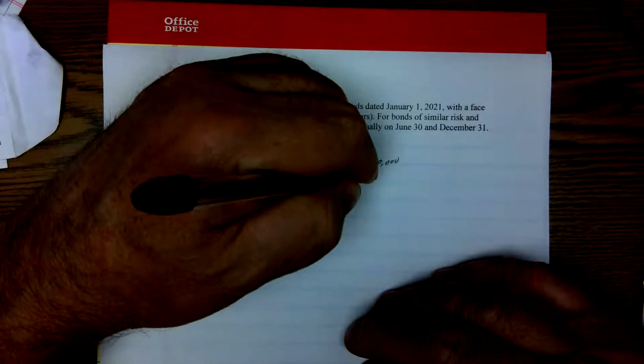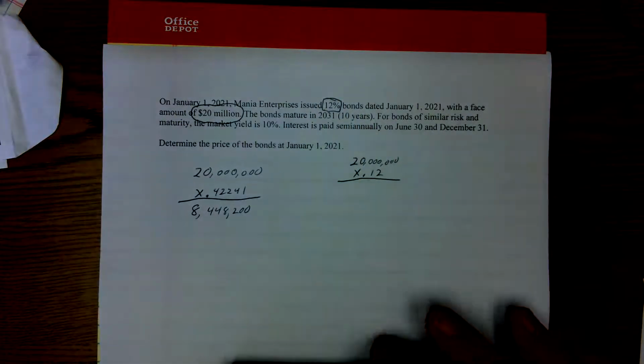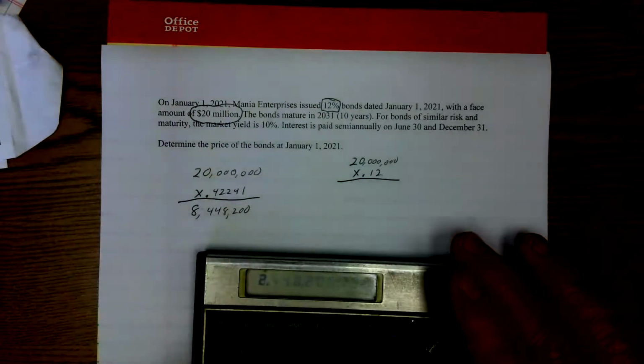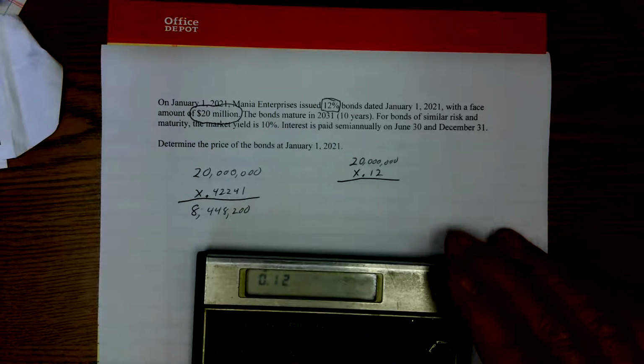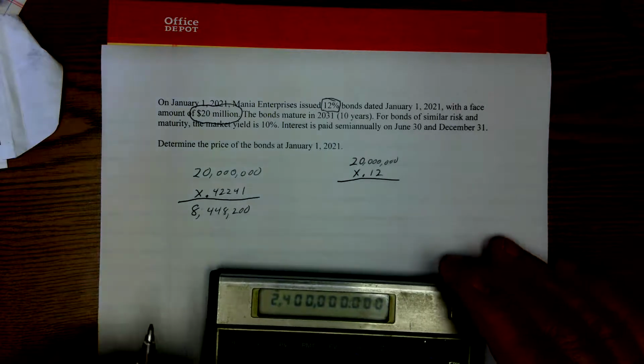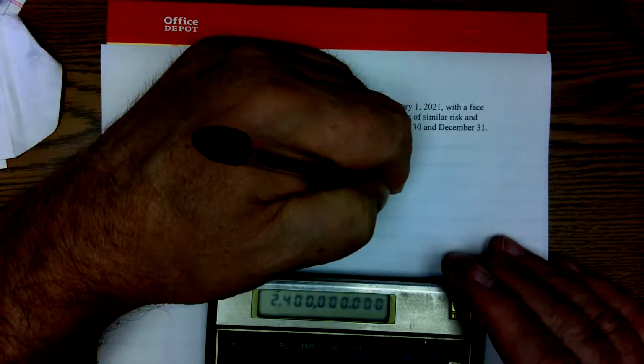Okay, we also have to look at the interest stream. And so now we have to do a little calculation. So it's going to be the 20 million, but now we use the 12%. So 20 million times 12% is 2,400,000.